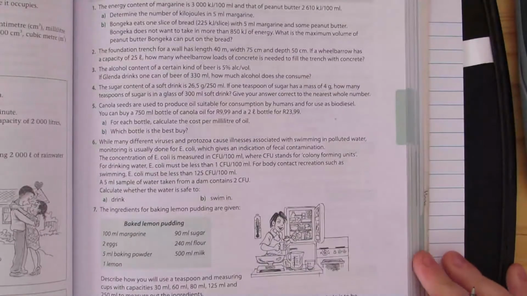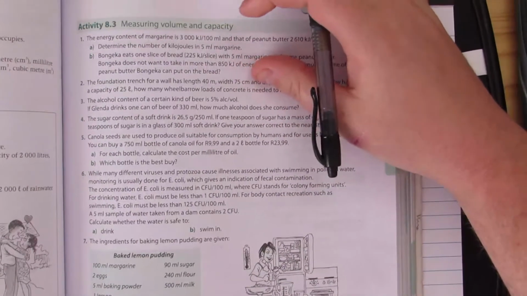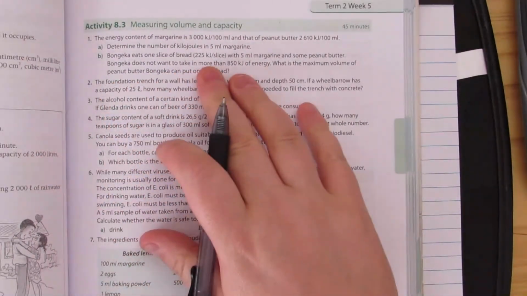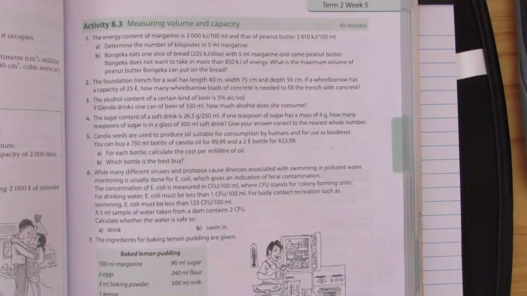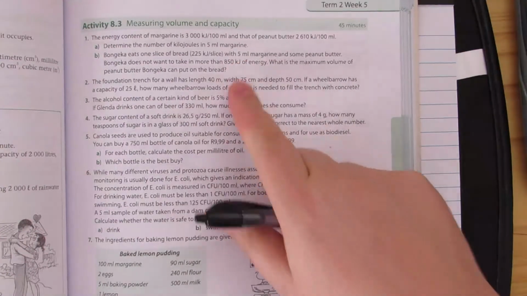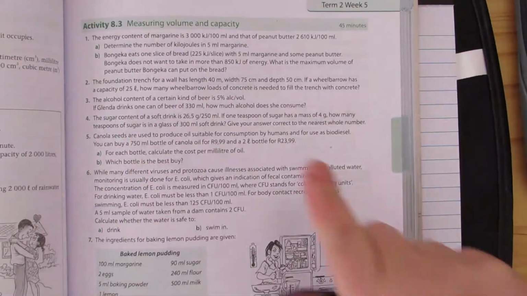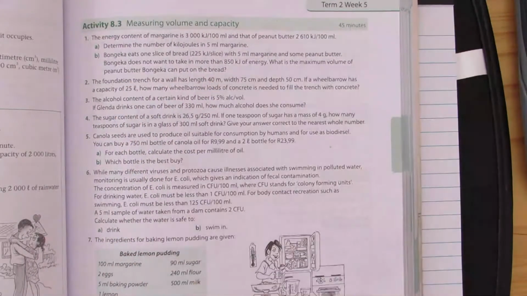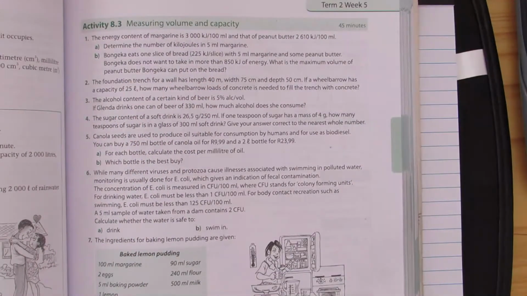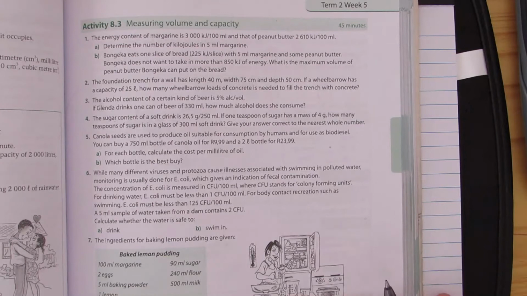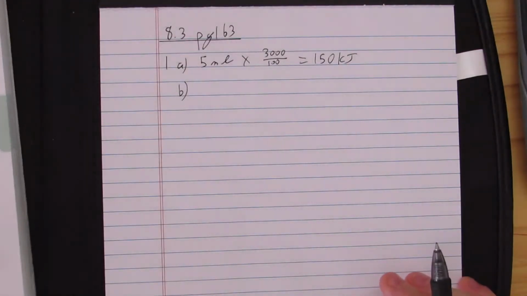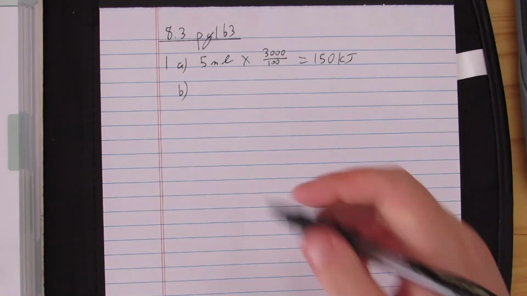So, let's see, they want to eat a slice of bread. It's 225 kilojoules per slice of bread with 5 mils of margarine. We've already calculated the energy for that. They don't want to use more than a maximum of 850 kilojoules of energy. So that's our maximum that we're allowed to use.